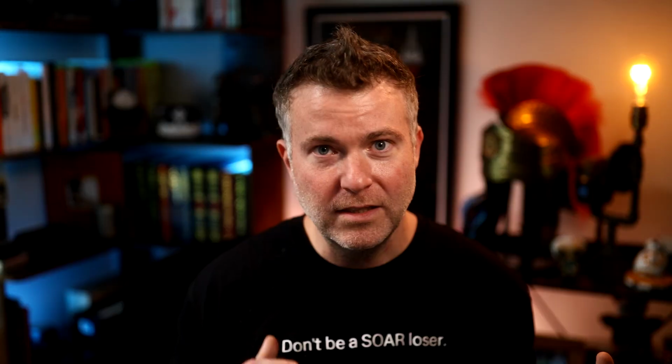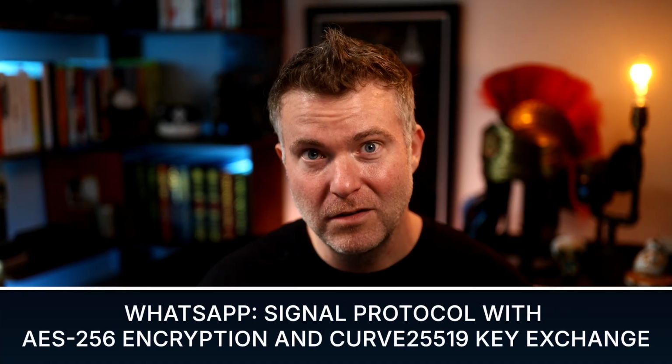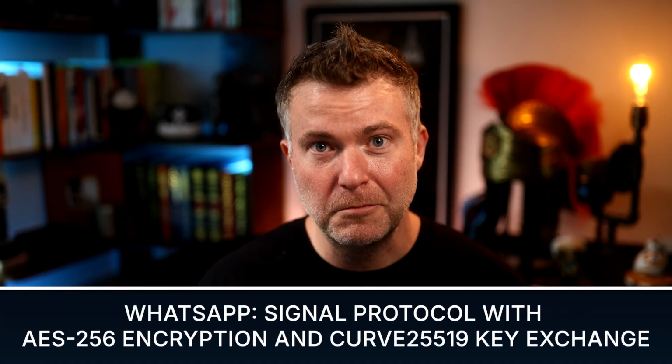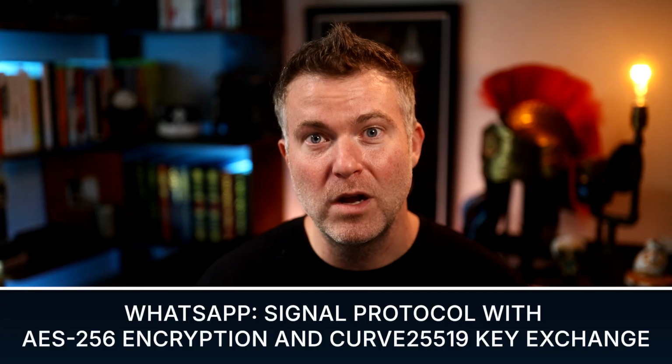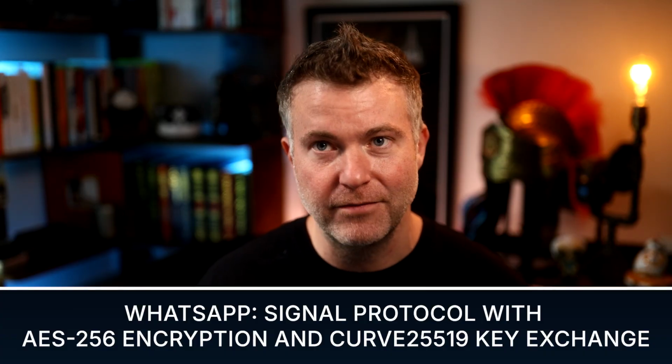So as we mentioned, WhatsApp uses the Signal protocol with AES 256 encryption and Curve 25519 key exchange. Say that 5 times fast. This combination provides end-to-end encryption, meaning that even WhatsApp can't read the messages that users send or receive in the app. Users have come to expect that level of privacy protection in messaging applications.